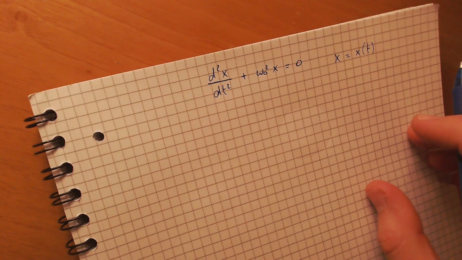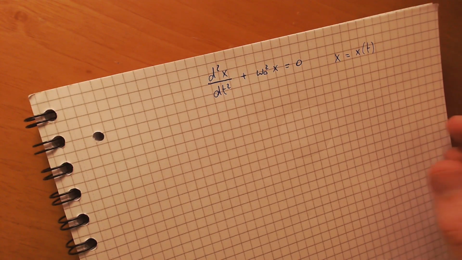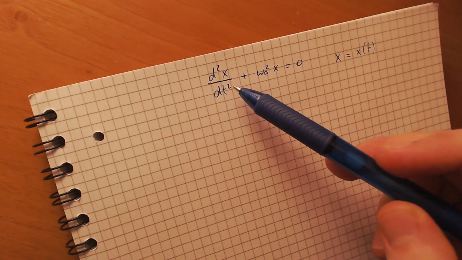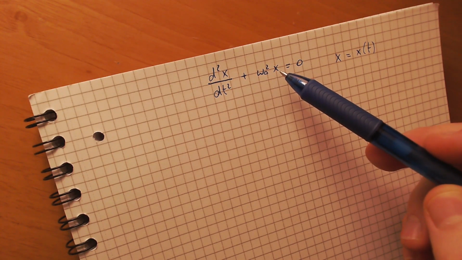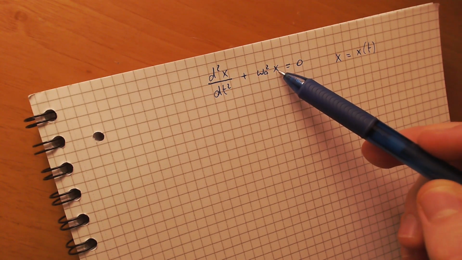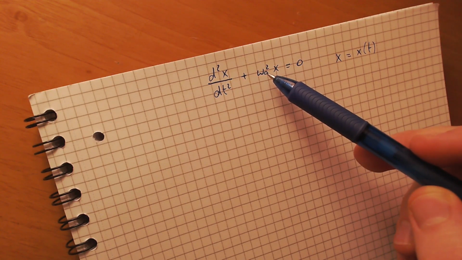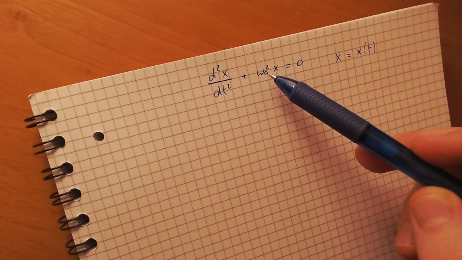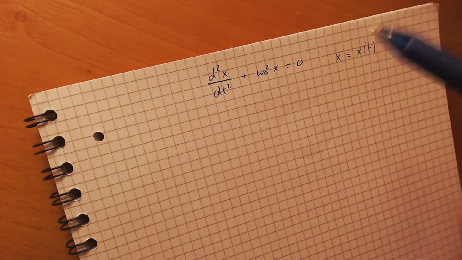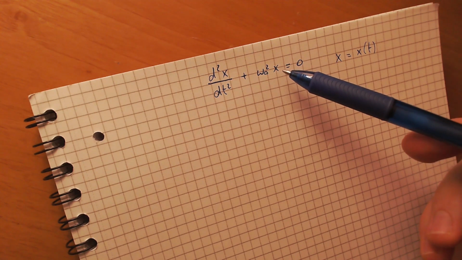Here we have the second order derivative with respect to time, and then we have a linear term with x and omega 0 squared, where omega 0 is somehow linked to the frequency, linked to the period of the function of the solution.